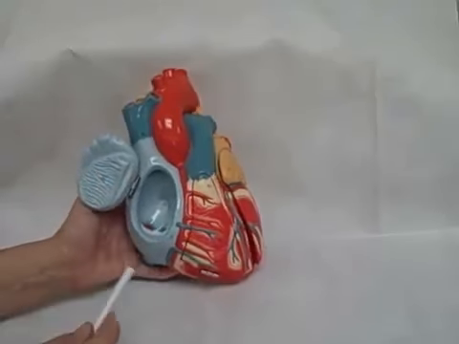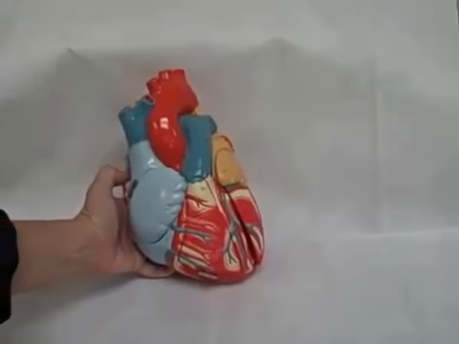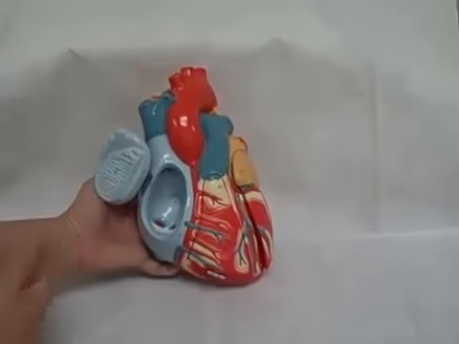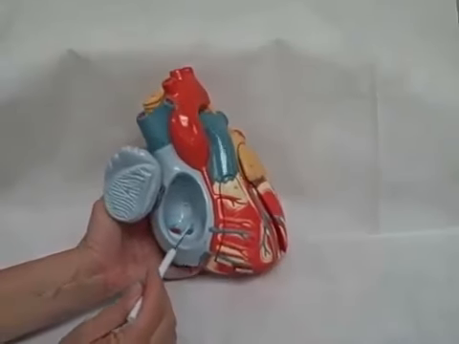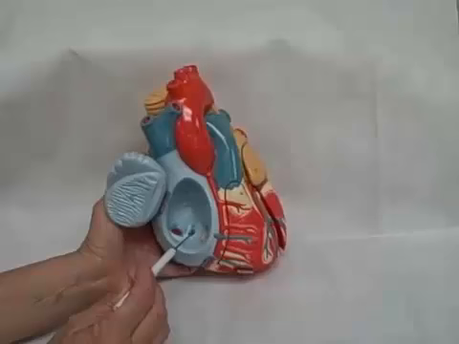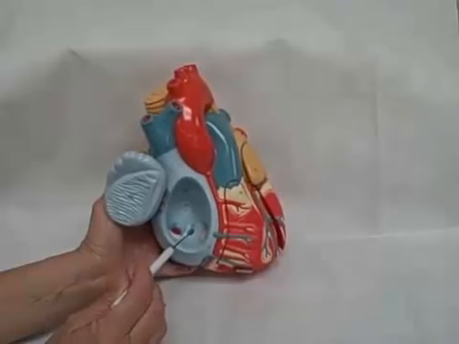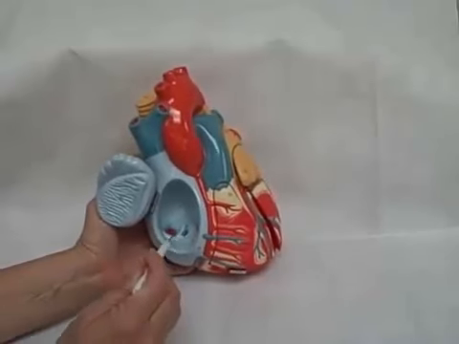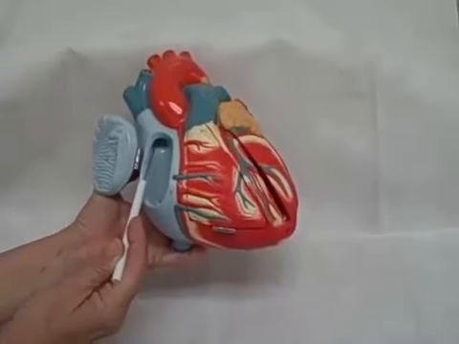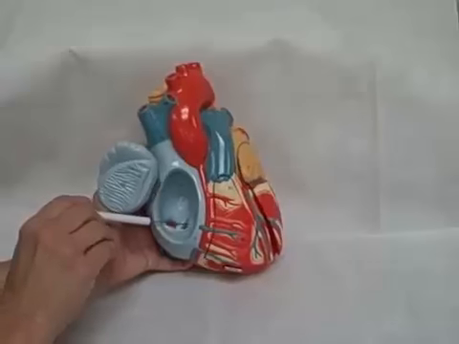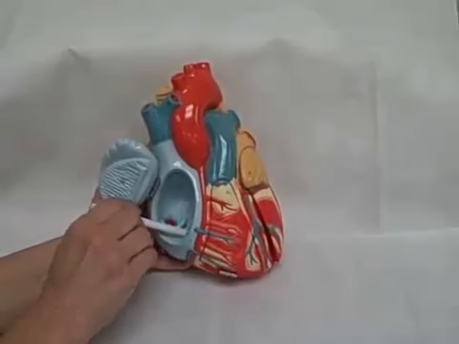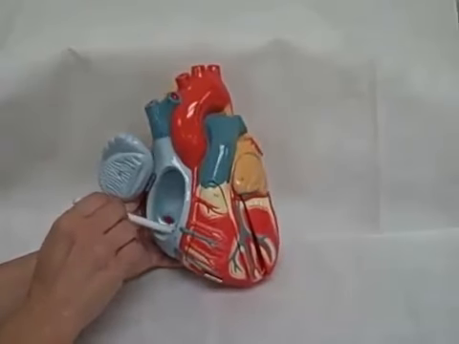Here we are inside the right atrium, and there you can also see the entrance area, or the drainage, of the coronary sinus, the inferior vena cava, and the superior vena cava.